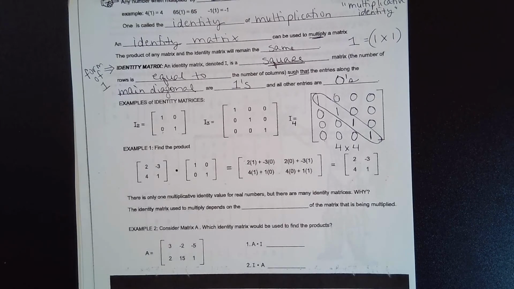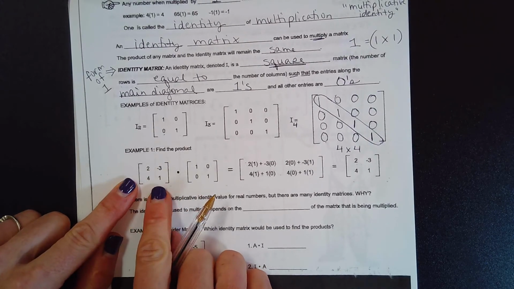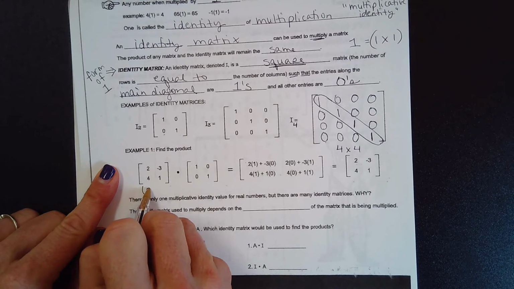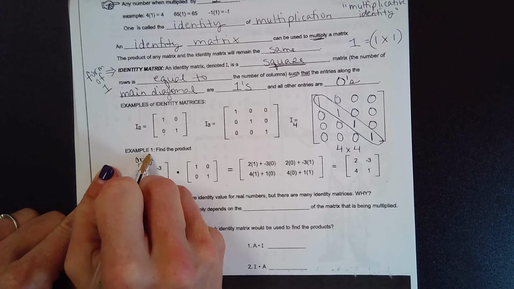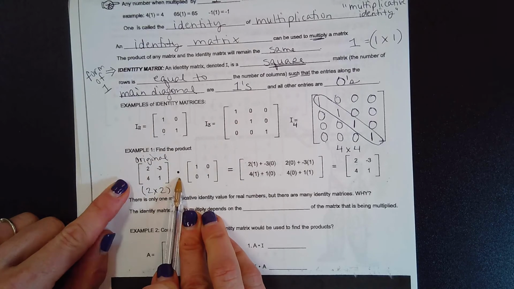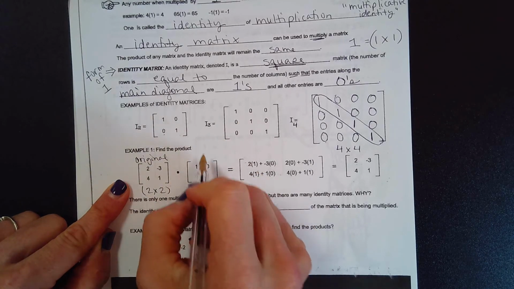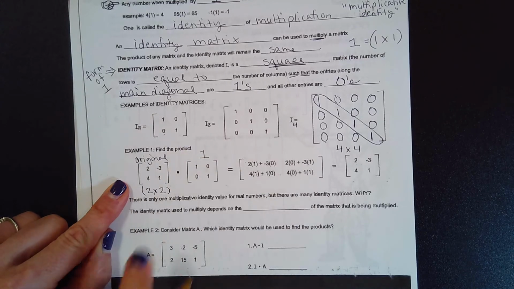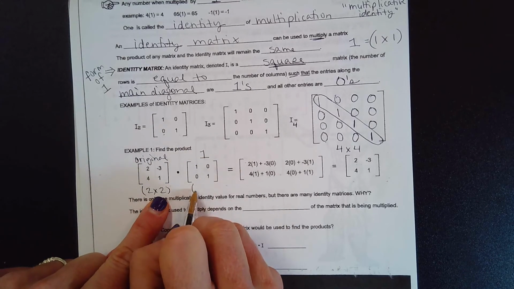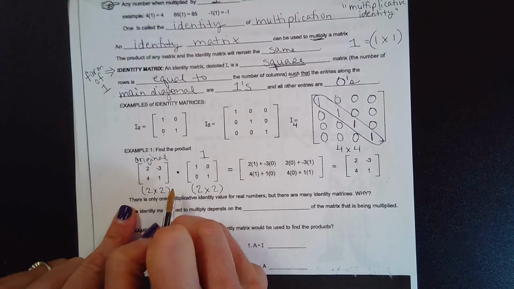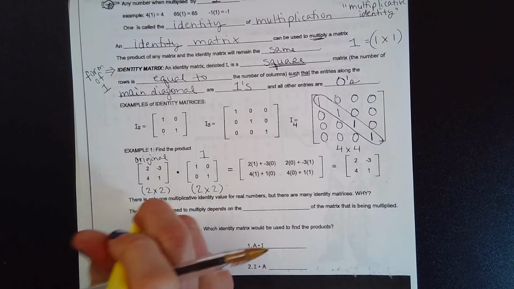Say, for example, we had this original matrix, this is a 2 by 2. And we're multiplying by 1. So this would be like 1. We would need it to be another 2 by 2 because, again, we need these numbers to match.